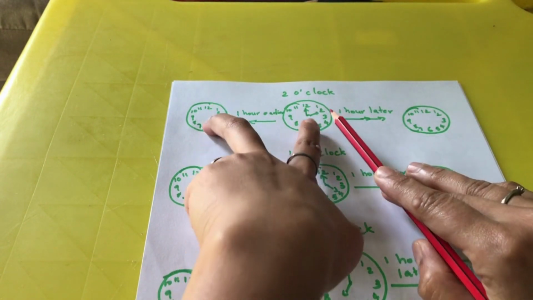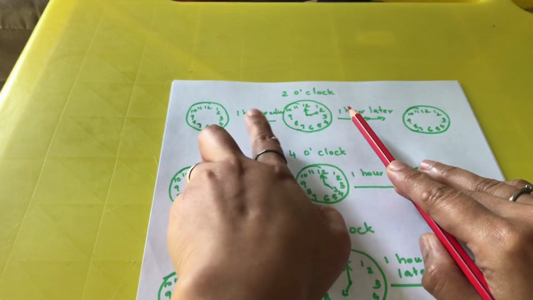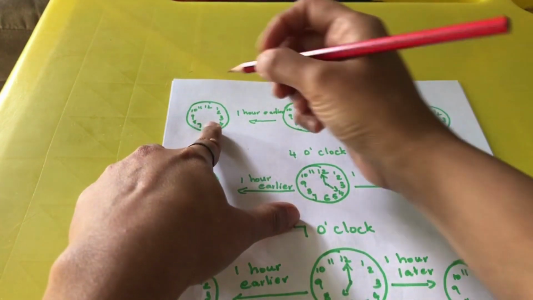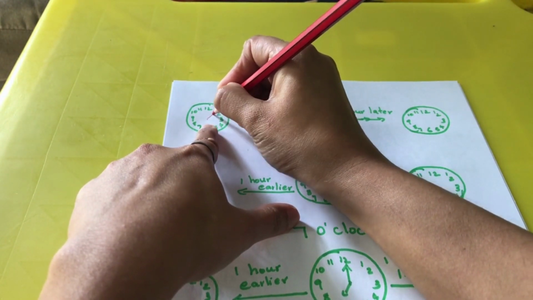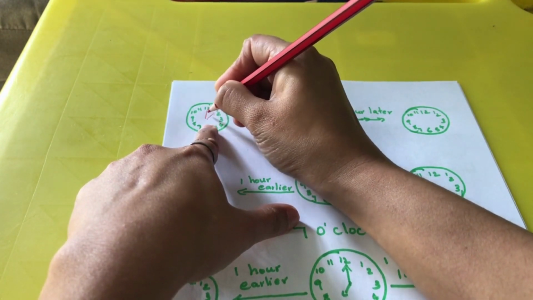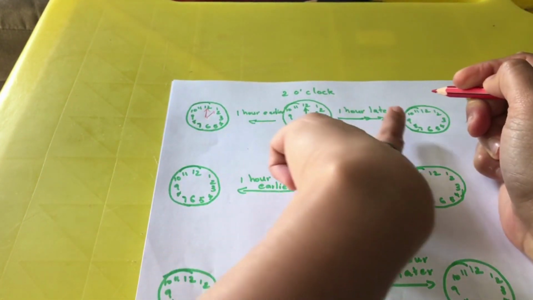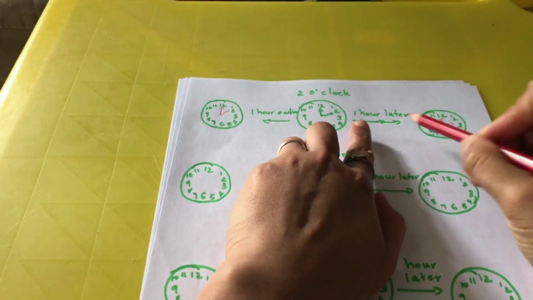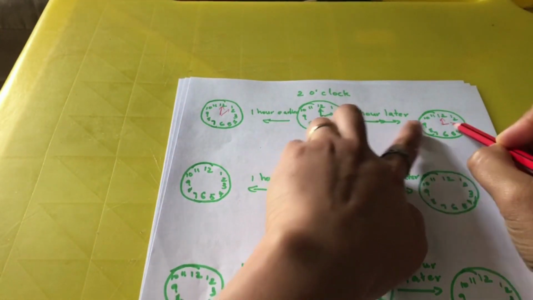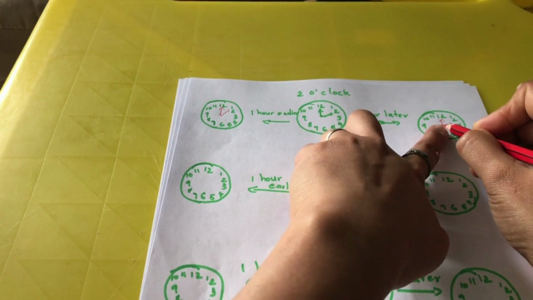For example, the middle clock, the time says it is 2 o'clock. So what is 1 hour earlier? It is 1 o'clock. So he has to mark the time here on this one. So the small hand will be at 1 and the big hand will be at 12 to say 1 o'clock. What will be 1 hour later? On this side, he has to mark 1 hour later, which will be 3 o'clock. So the short hand will be at 3 and the big hand will be at 12.